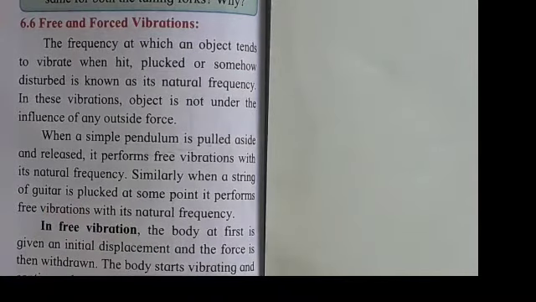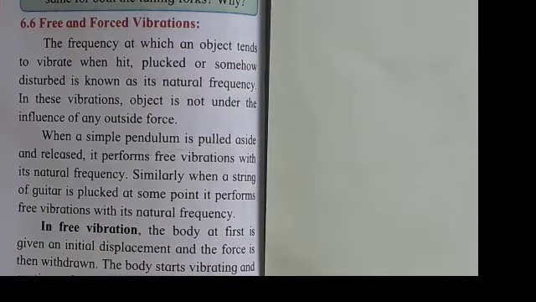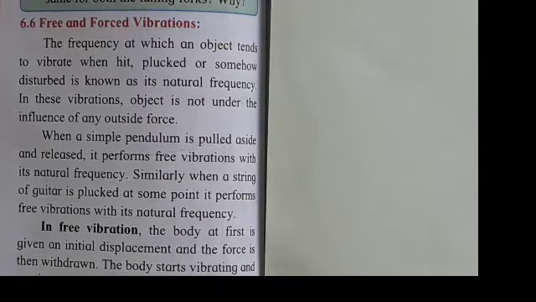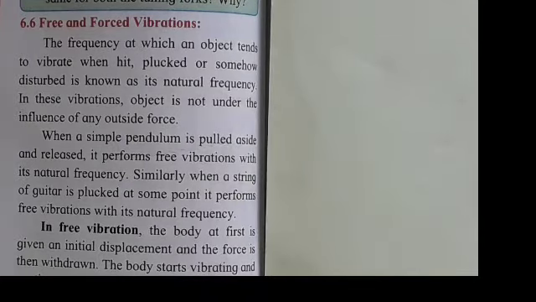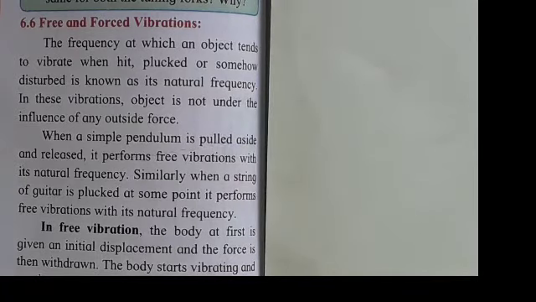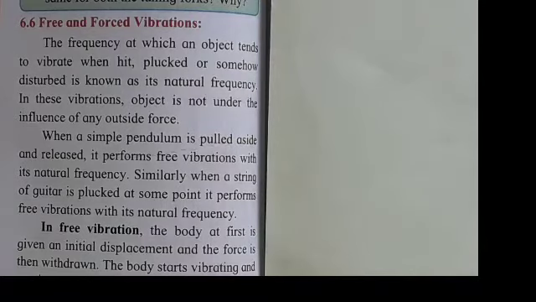Similarly, when a guitar string is plucked at some point, you hear the vibrations. These also perform free vibration with their natural frequency. That means in free vibration, the body is first given an initial displacement and the force is withdrawn. The body starts vibrating continuously and no external force acts on the body. There is no need for an external periodic force to keep its motion going.